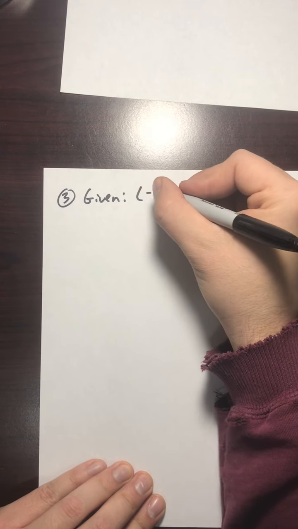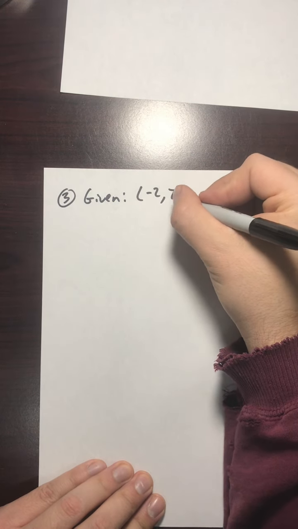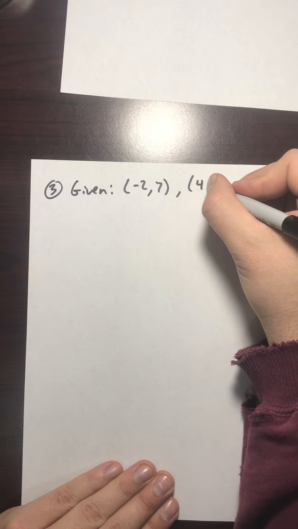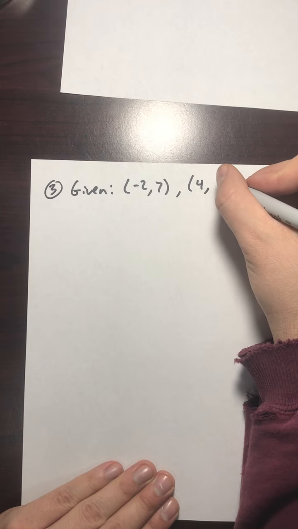Let's say that we were given -2, 7, and how about 4, 10.